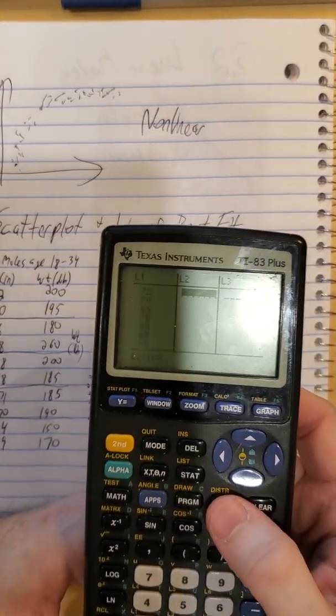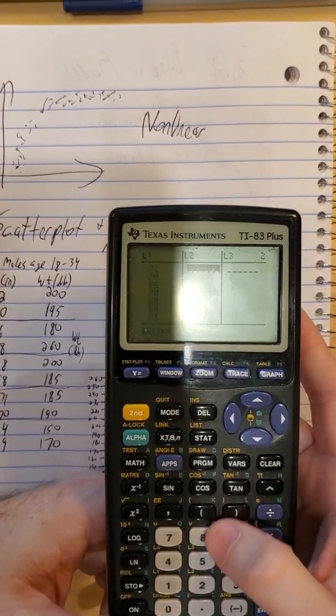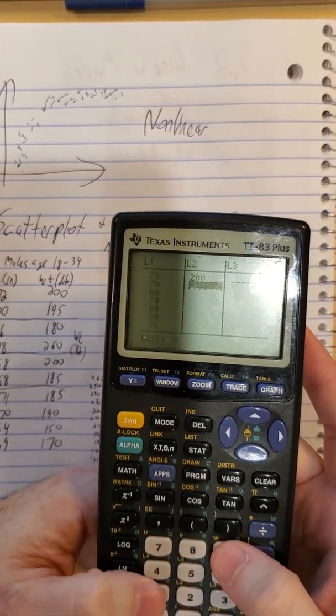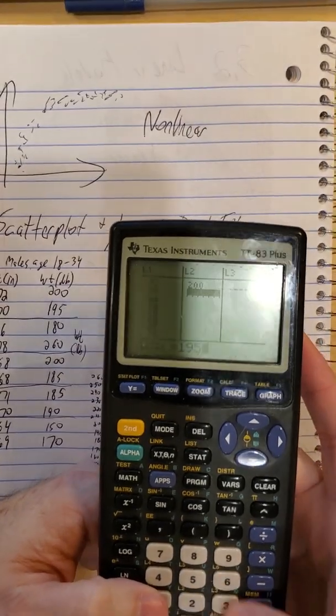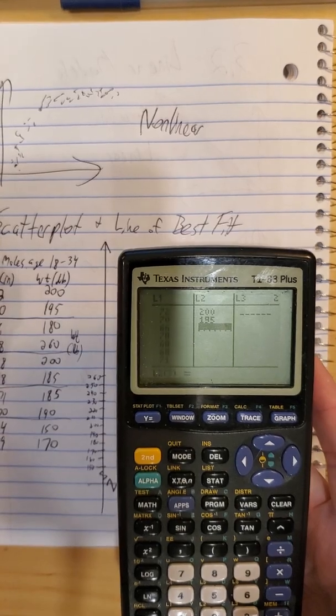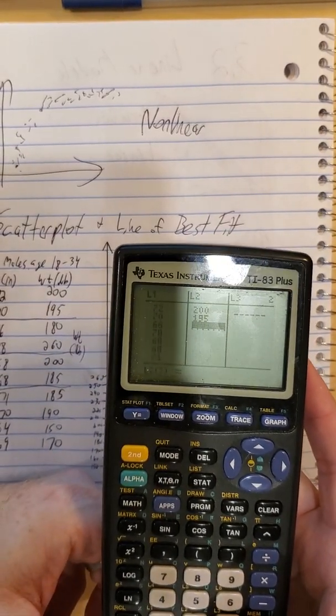L2, the outputs are quote-unquote Y values, and just key them in one at a time. The order does matter, remember, because they are each ordered pairs, so each one is corresponding to one person.